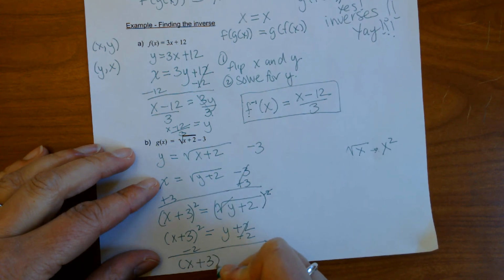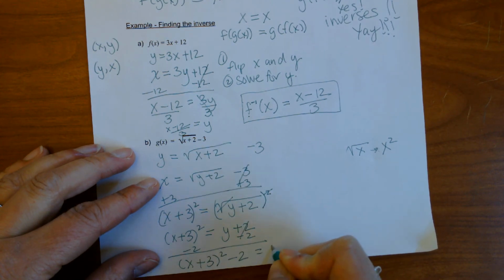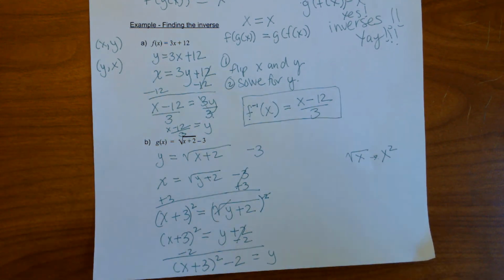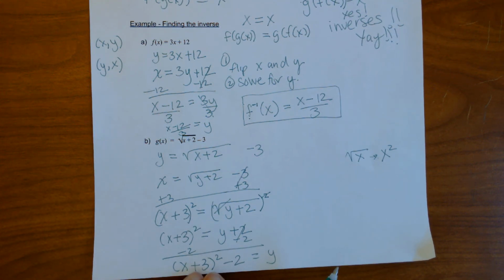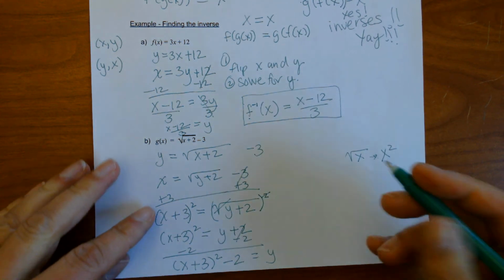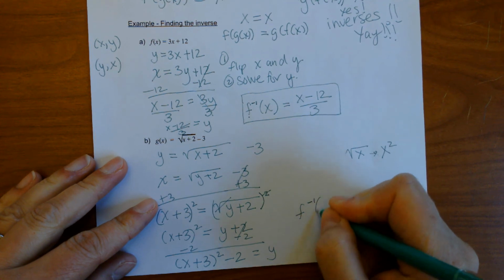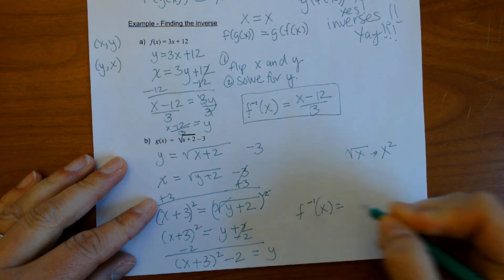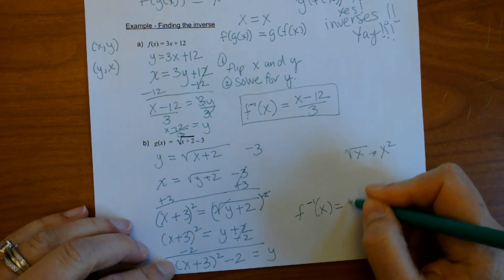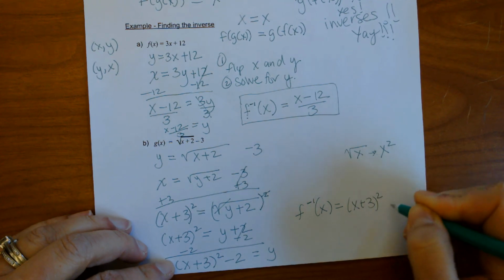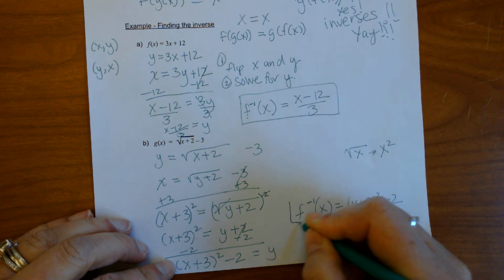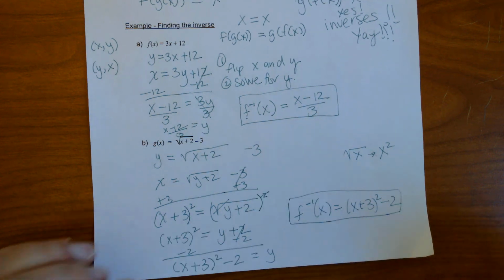x plus 3 squared minus 2. You can't combine everything, so you're really rewriting a lot of this. The next step would be to multiply it out, but I'm not doing that yet because we haven't hit our quadratics unit. We are going to be multiplying this out in the near future, but for now, we can leave it like this. And let's write the fancy way with our f inverse of x equals x plus 3 squared minus 2. And here we have our inverse.